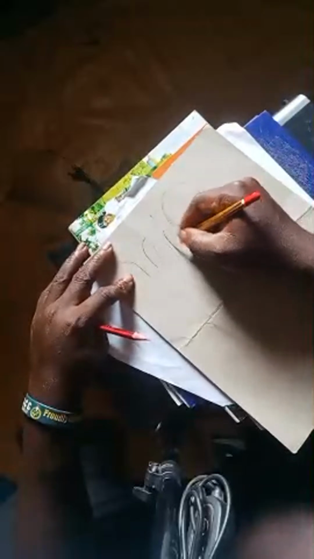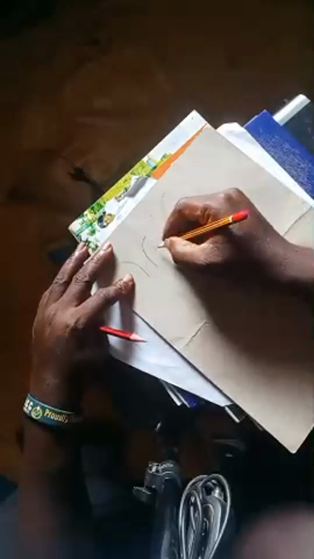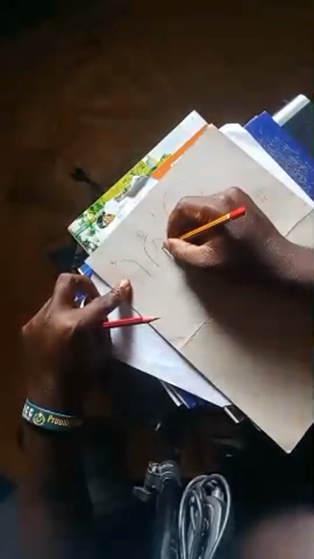Then we're going to need this shape to your left and this shape to your right. Remember, this shape is not a complete circle. So this will be 4, this is 5, shape 5, and then shape 6. This will be shape 7, and this is shape 8.